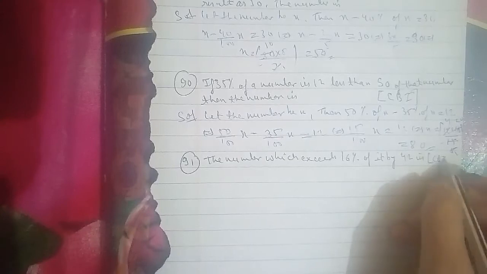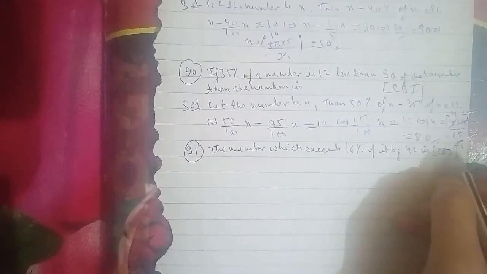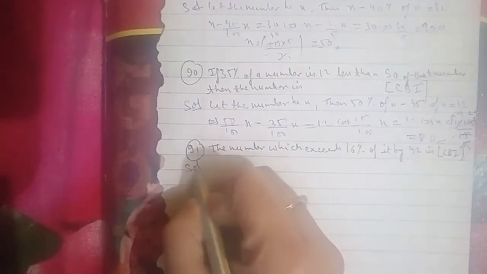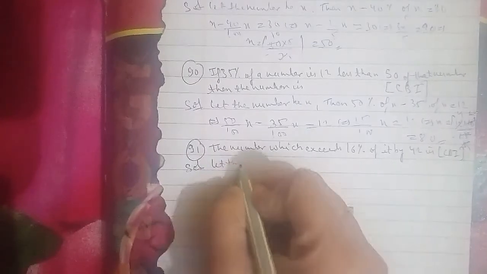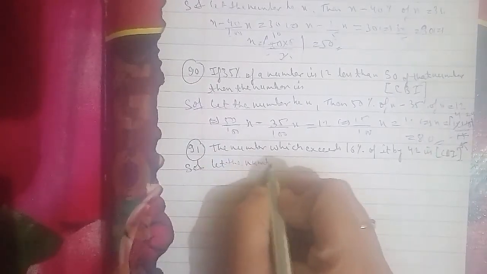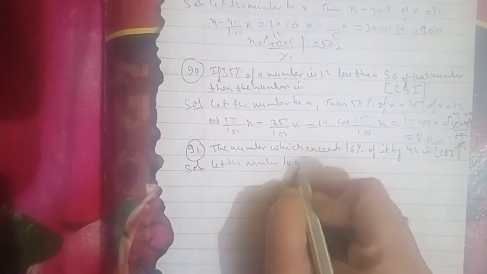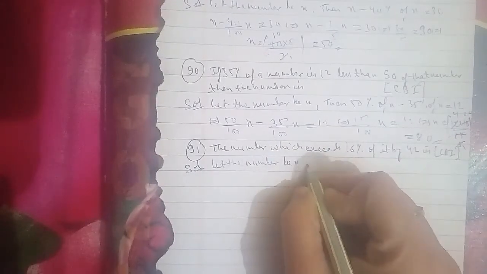So for the same, we go ahead here. Let the number be x, then x minus 16% of x is equal to 42.